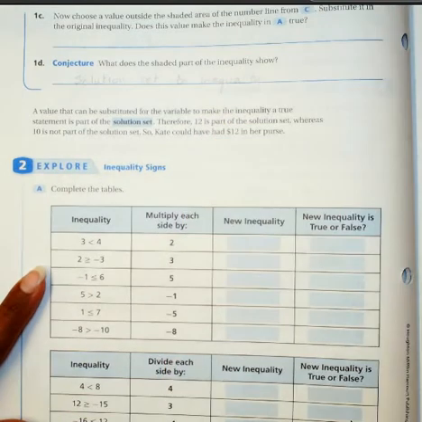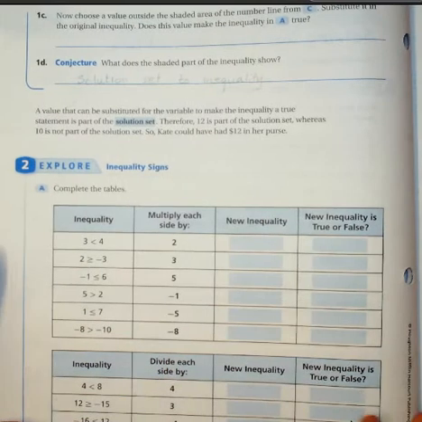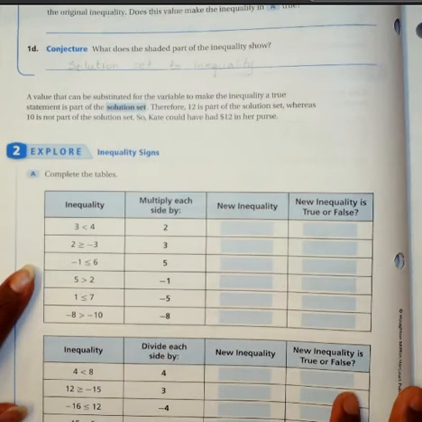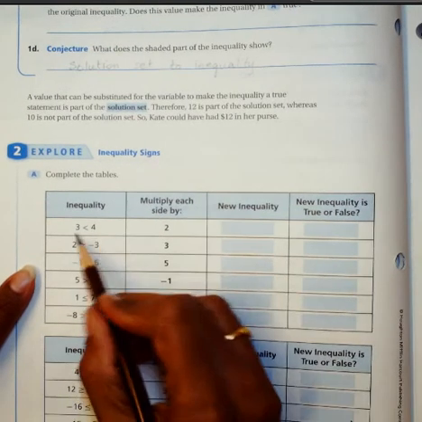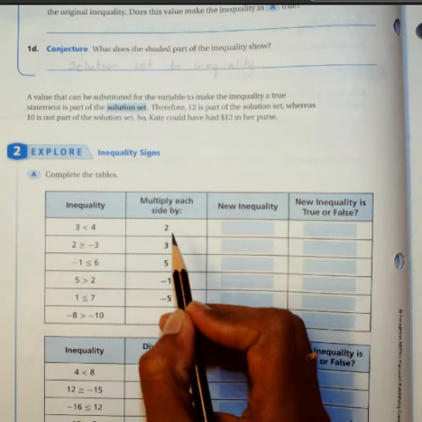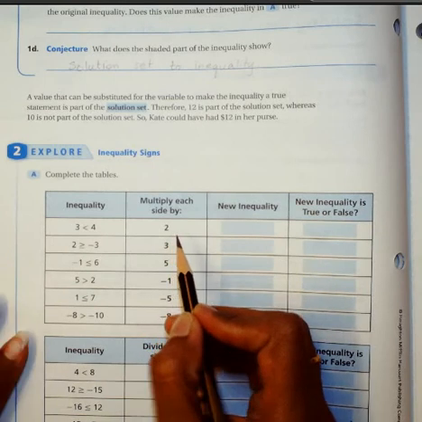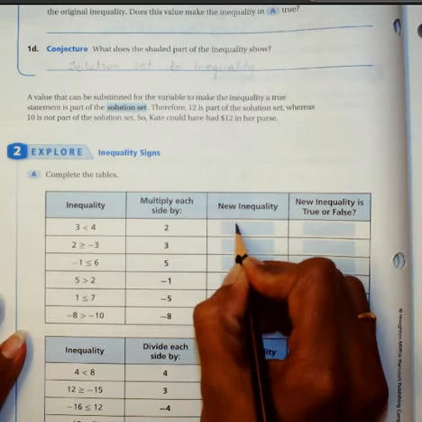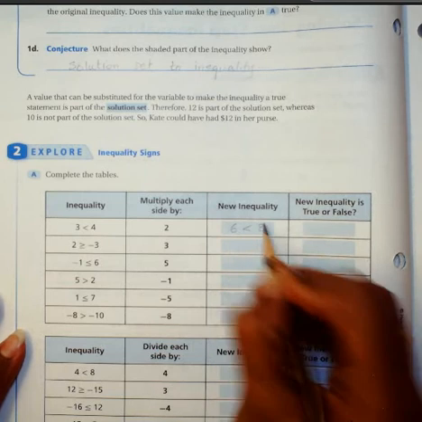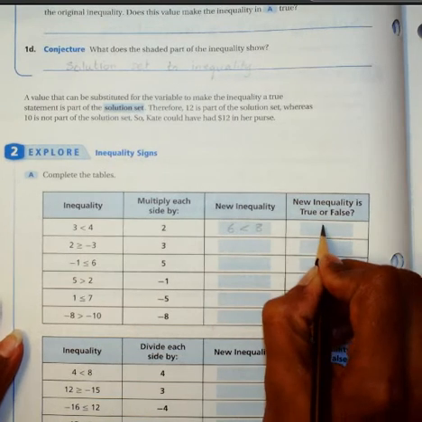Okay. So now filling out this table, we're going to come up with solution sets. 3 is less than 4. Now, if you multiply both sides by 2, you get 3 times 2 is 6. 6 is less than 8. Is this still true? Yes, it is.